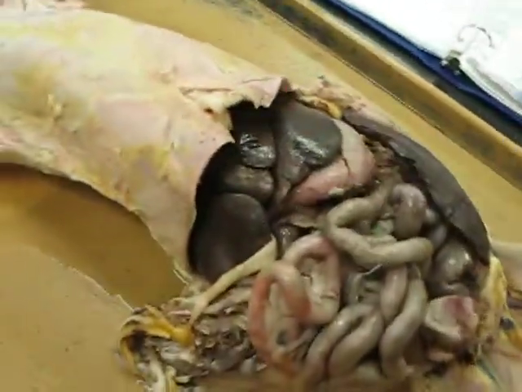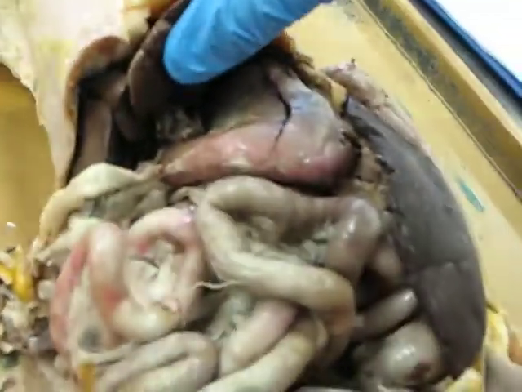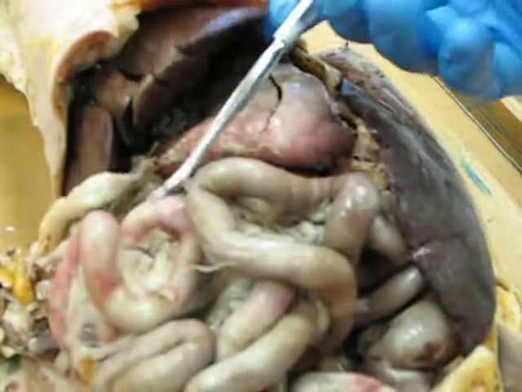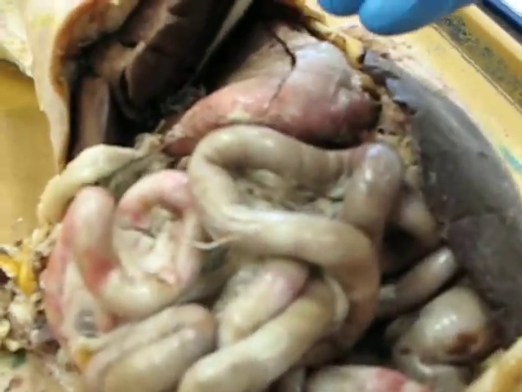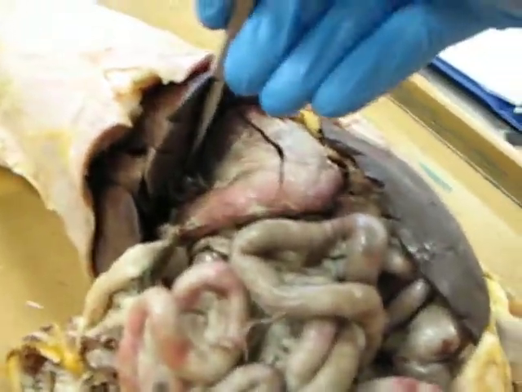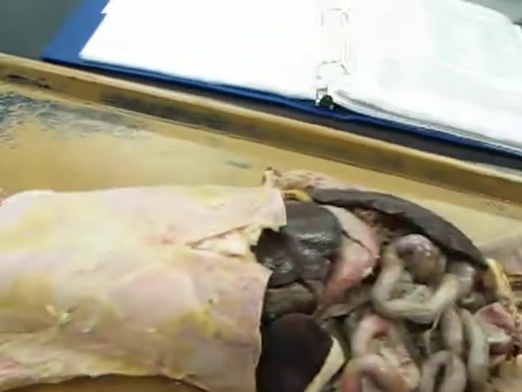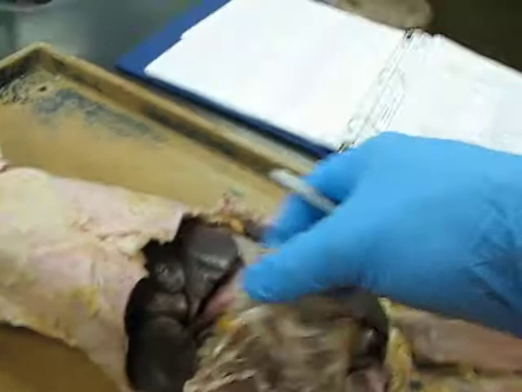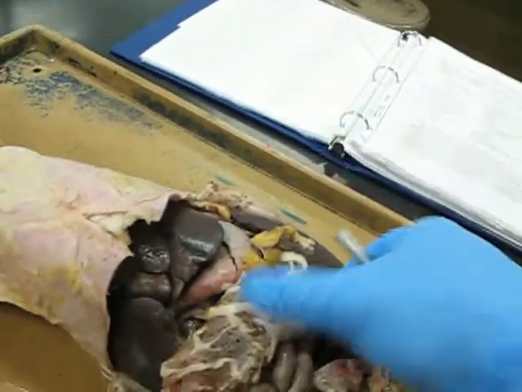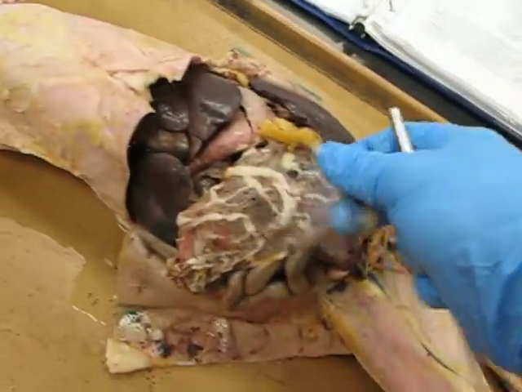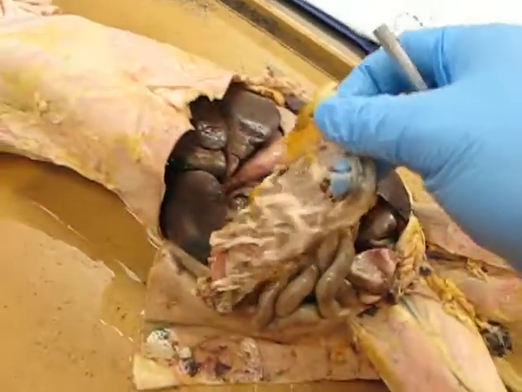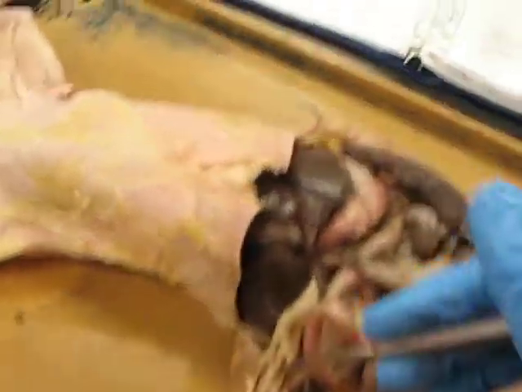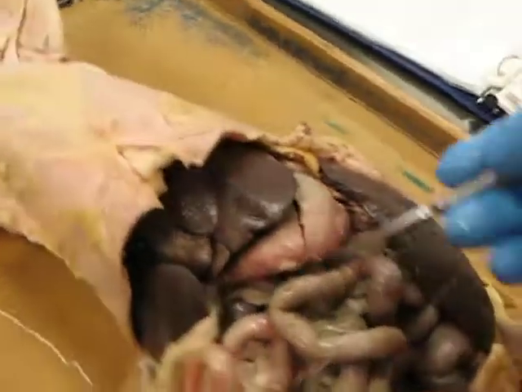If you go underneath the liver, you'll see some fine tissue here. That's the lesser omentum, and then this stuff, which unfortunately was cut off on this cat, drapes over the entire internal organs. That's called the greater omentum. This sheet, greater omentum; lesser omentum is inside.